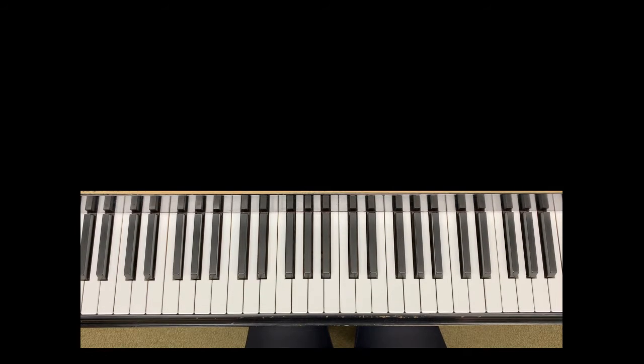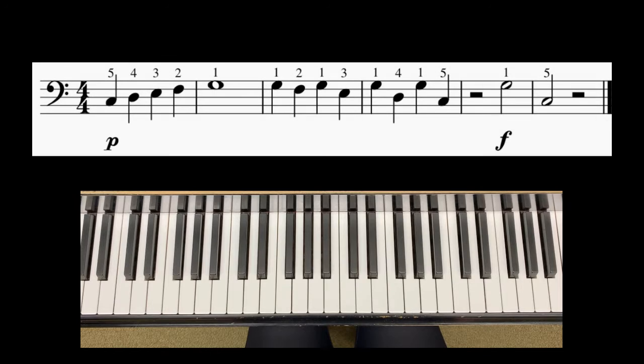So now let's play that first example we did, but this time I'll add in some dynamic symbols. You can see that we now have a piano in the first measure, meaning we will start playing softly. Then, in measure 5, we have a forte, so we will end loudly. Take a look at it, and then we'll play it together twice.